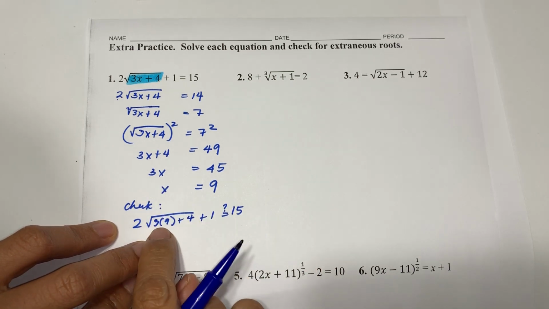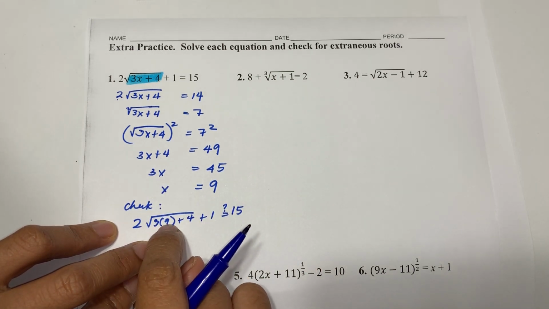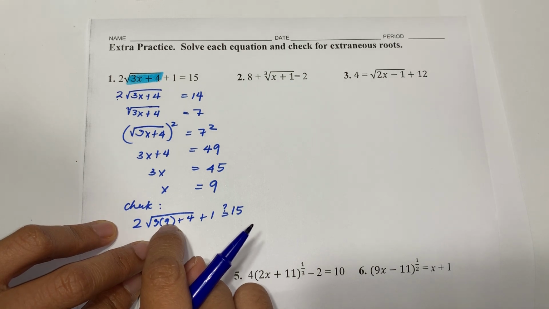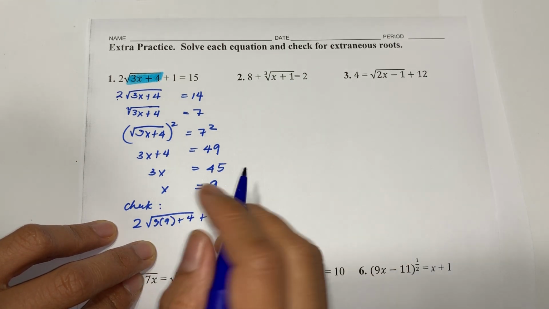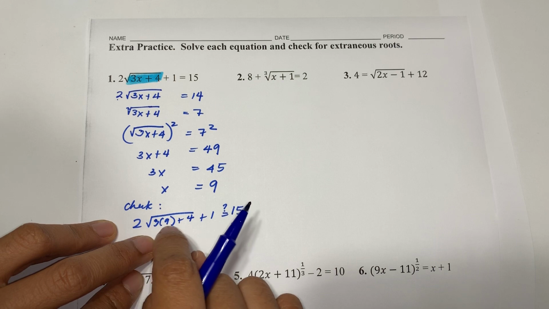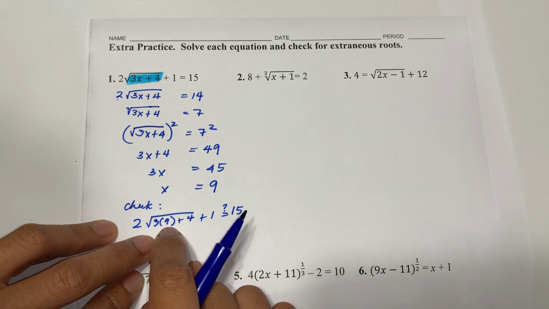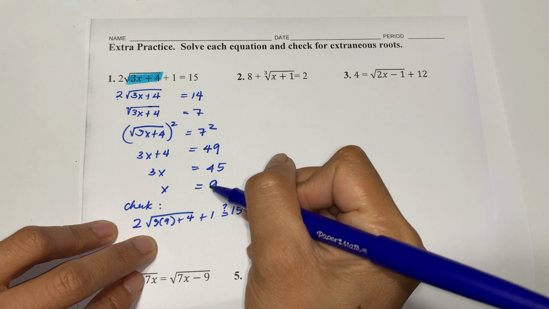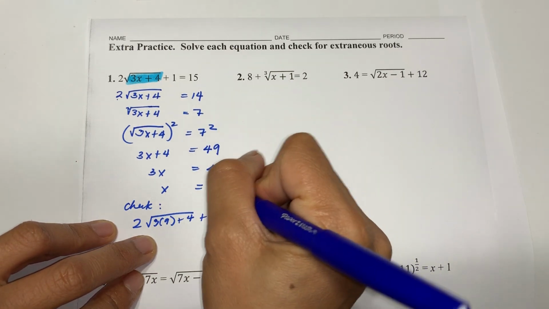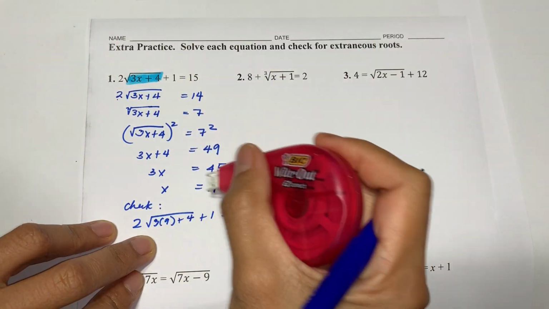So that's 3 times 9 is... wait, what was that? Yeah, 3 times 9 is 27. That's not 9. 45 divided by 3 is not 9, everybody. Sorry. Okay.